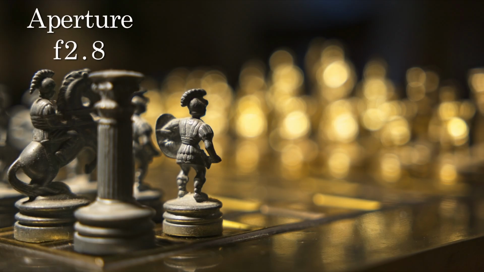Here you can see an image with a shallow depth of field or shallow plane of focus. You can see that only a small portion is in focus and the subject is in focus, but everything behind the subject is not. That is because the plane of focus is smaller, so it's only affecting the subject.